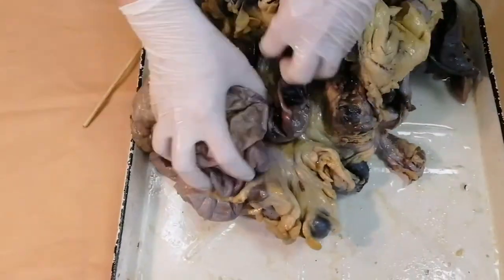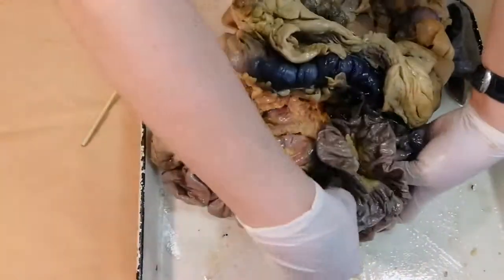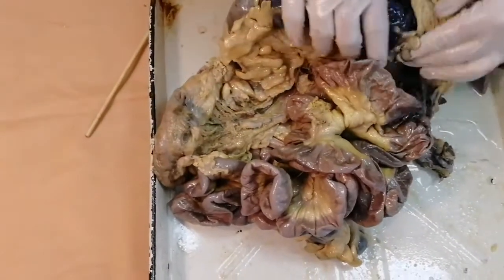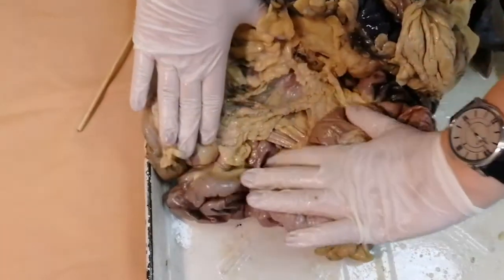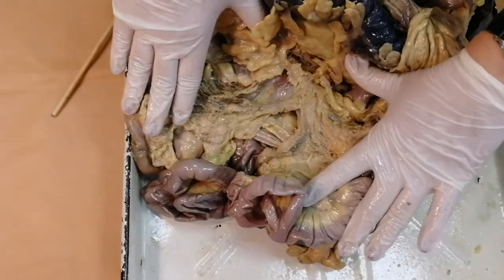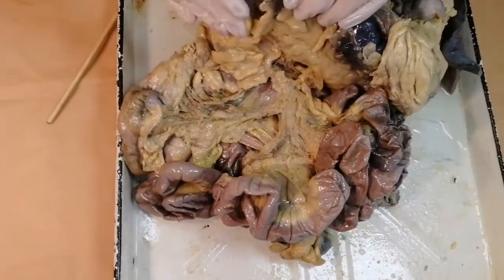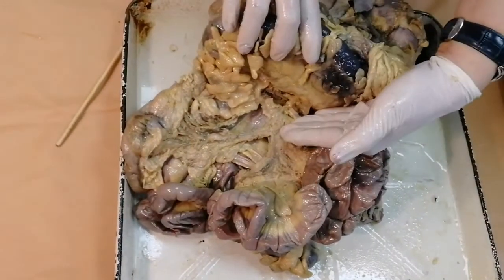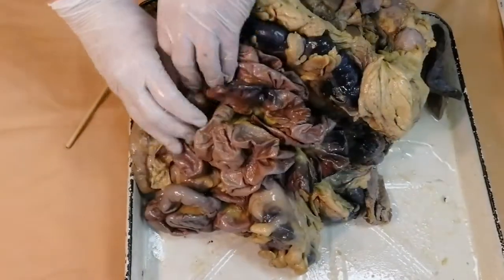Now let's speak about the mesenterial sinuses. Mesenterium of the small intestine is in the center. The large intestine, like a frame, lies on the sides. What we can see here is the sinus mesentericus dexter. It is bounded by colon ascendens, the mesocolon of the transverse colon, and radix mesenterium on the left side. It is triangular in shape.